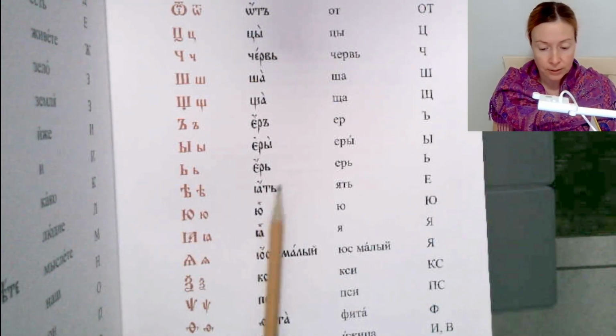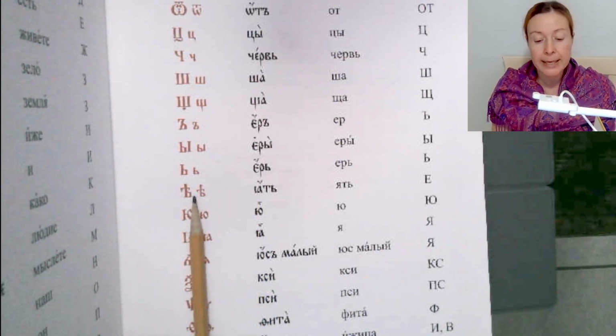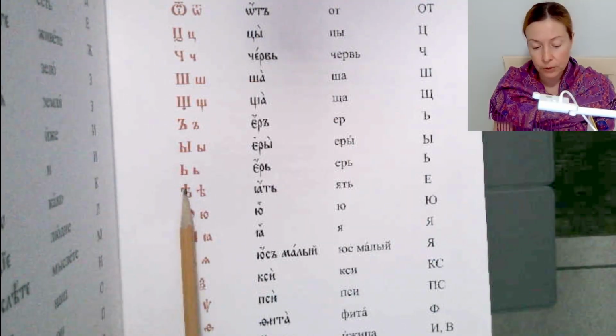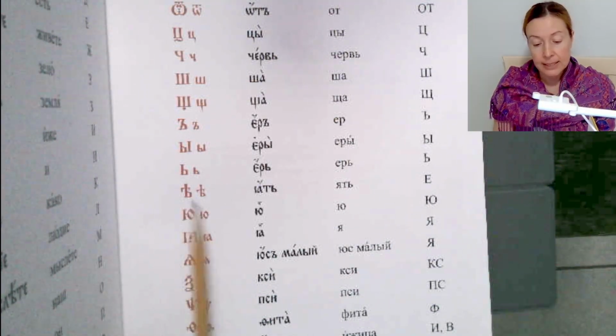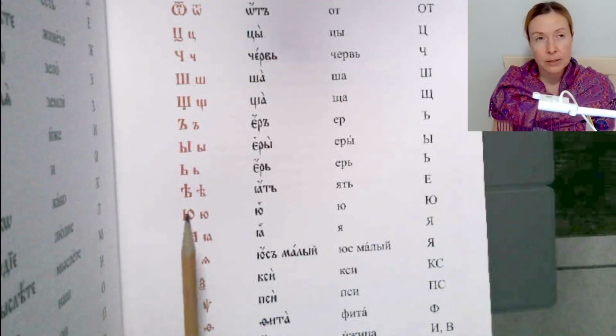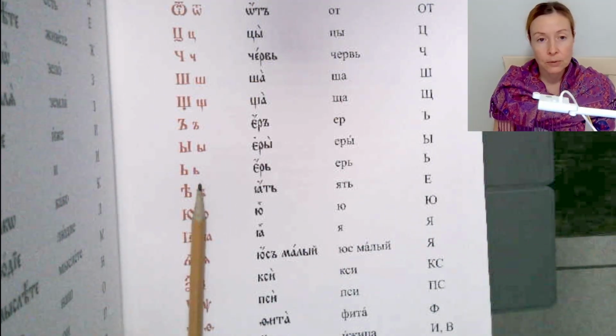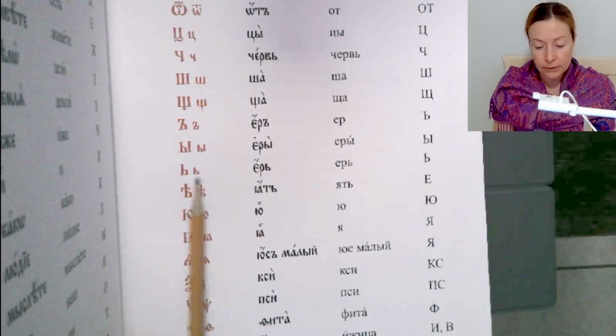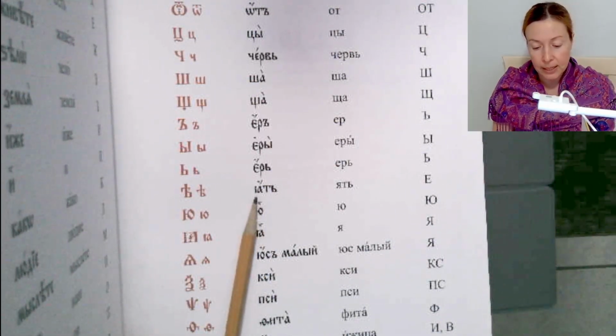The Russians adopted ye for this, so in the Russian variant we read it as ye. Others, maybe Serbs or Bulgarians, keep it as yat.